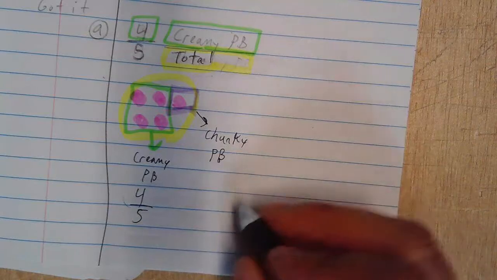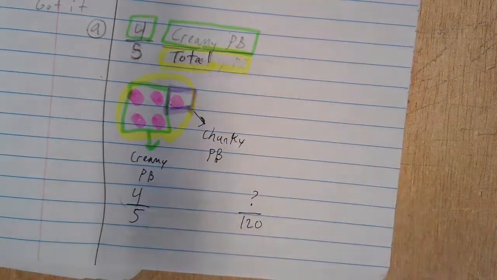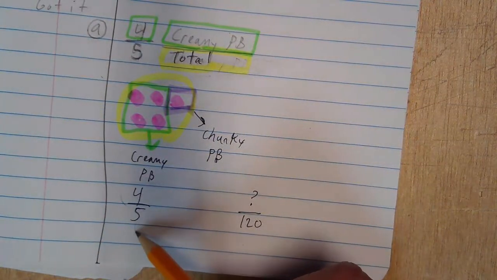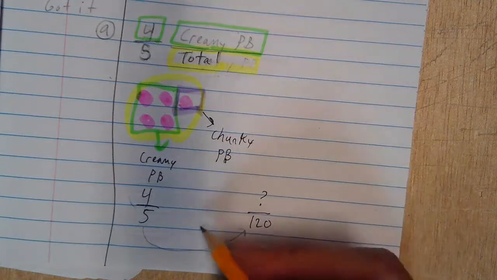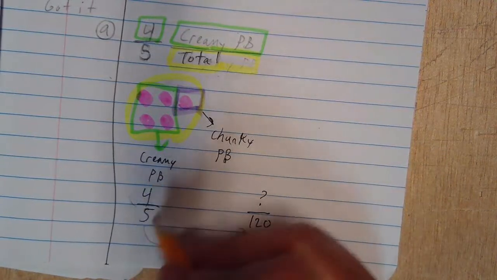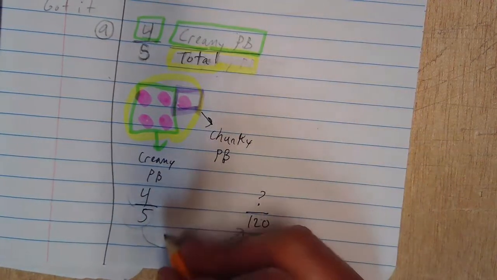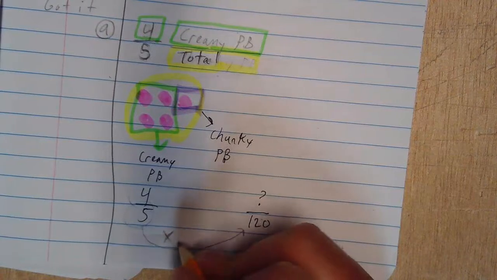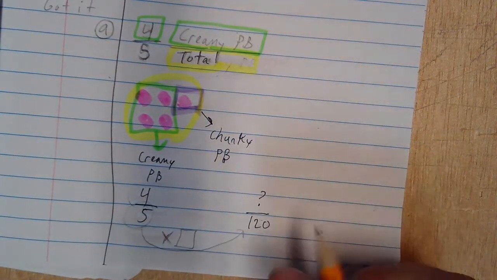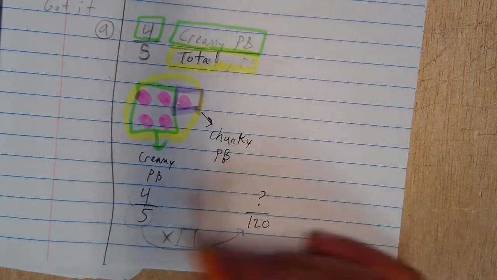Well, okay, same idea. I'm noticing I can scale up from 5 to 120. If I'm going to scale up, that means I want more groups of 5, right? How many groups of 5 fit in that 120? Alright, so 5 times something, right? Or how many groups of 5 fit into 120?